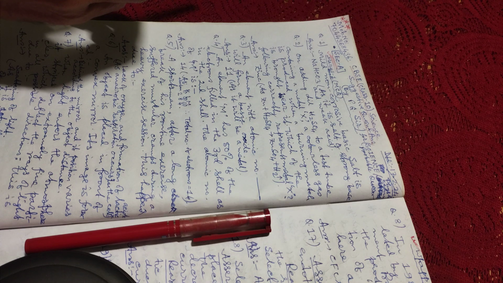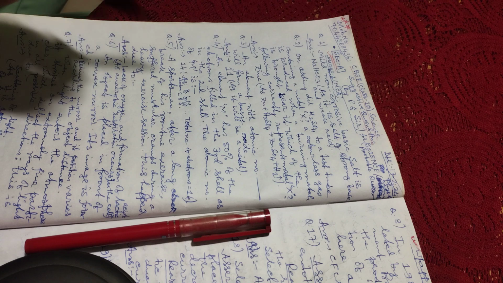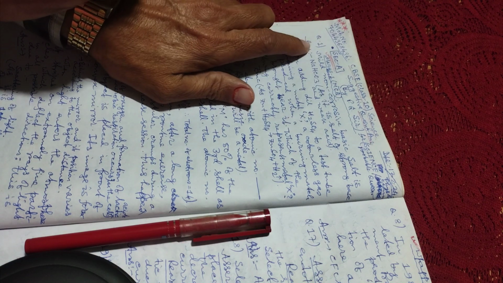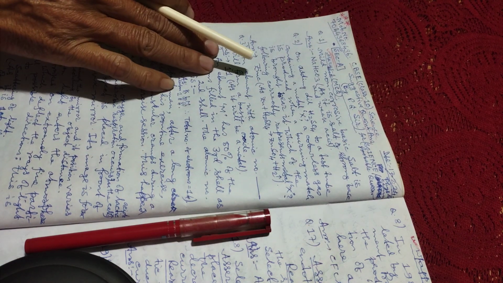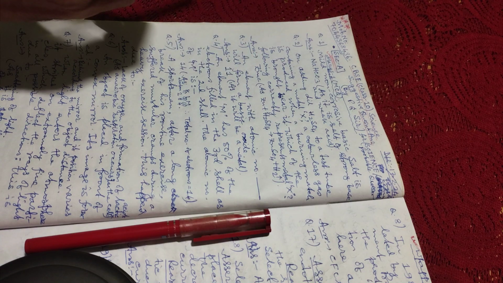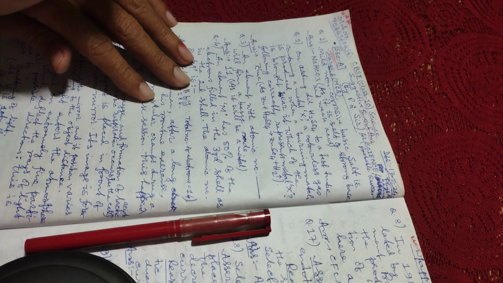Question number 1. It is from Section A. You know it very well. There are 5 sections: A, B, C, D and E. For Section A, there are different types of MCQs marked as 1 mark. MCQ, question number 1. This is a very important question. Mild non-corrosive basic salt is what?